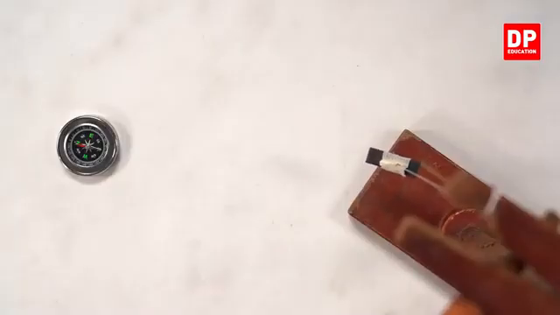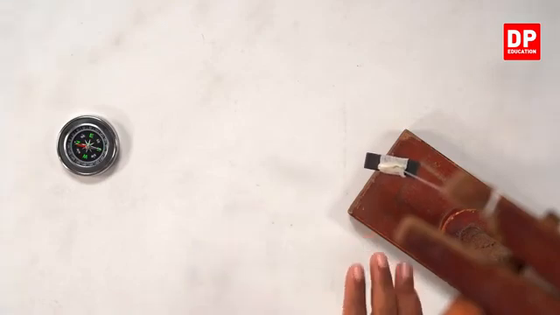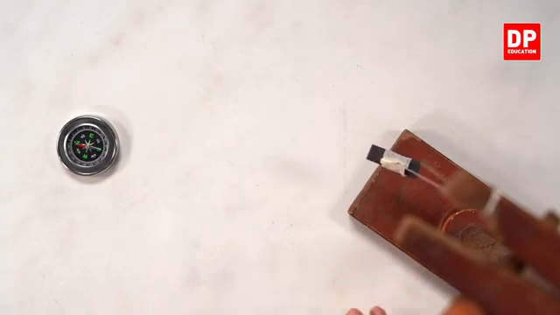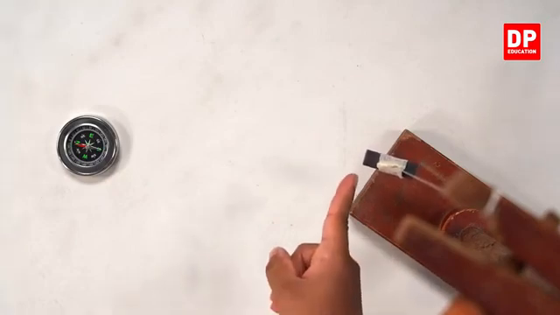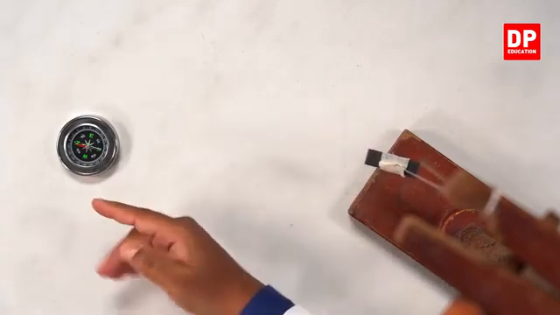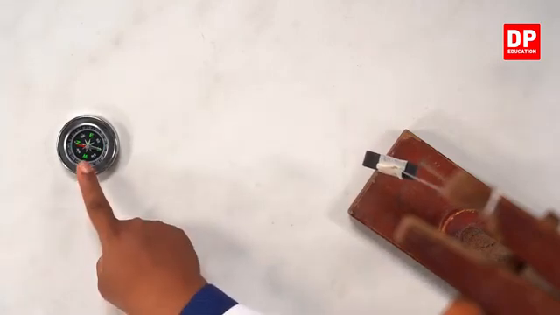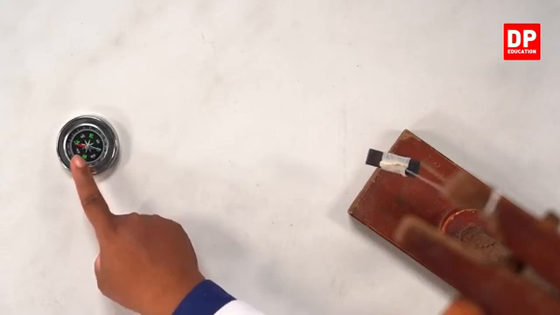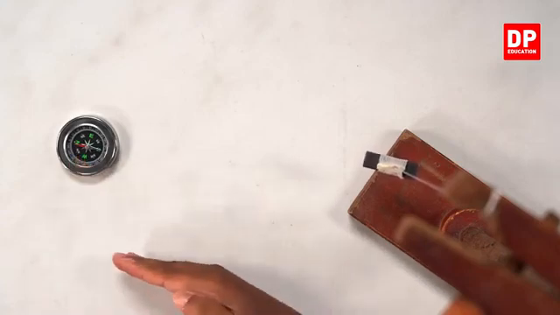Right now, my dear children, you can observe that the rotation of the magnet has stopped. This terminal of the magnet is pointing in that direction, and the red pointer of the compass is also pointing in the same direction.